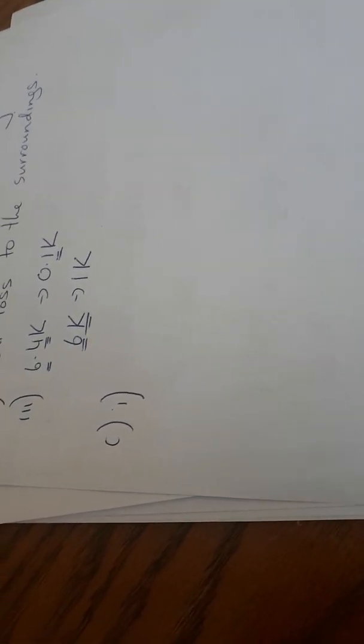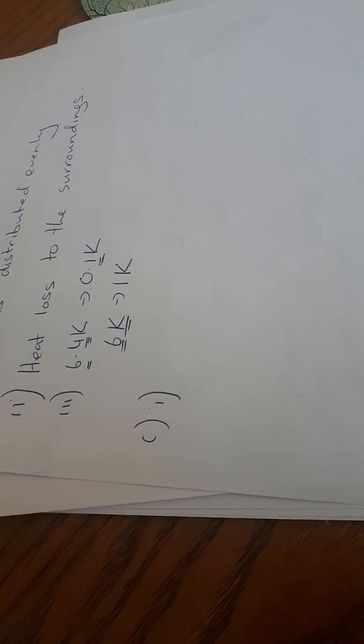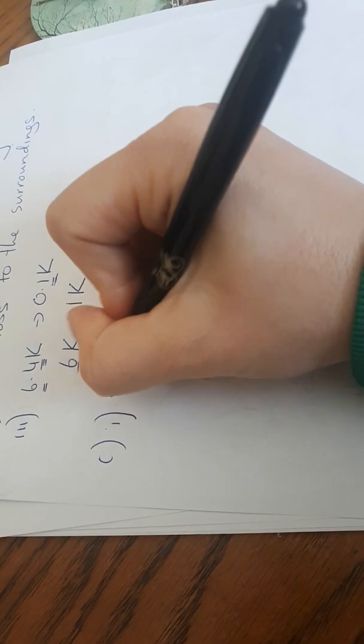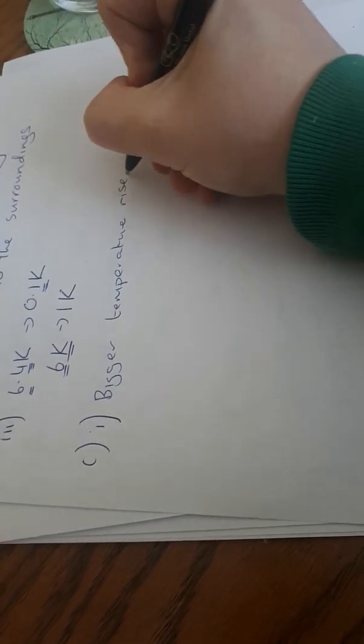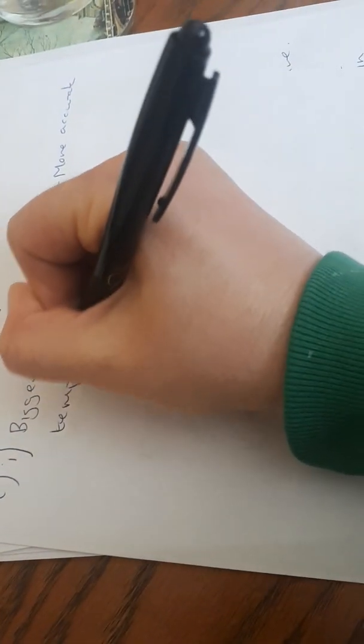Part C, why is it advantageous to use moderately concentrated solutions instead of dilute solutions? Anything that says it allows a larger temperature rise works, because the larger the temperature rise, the more accurate the temperature rise is going to be. So any one of those would get you your marks. And that was very similar to the other question that came up in 2013, I think it was.